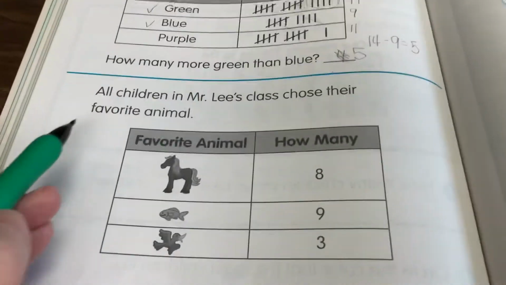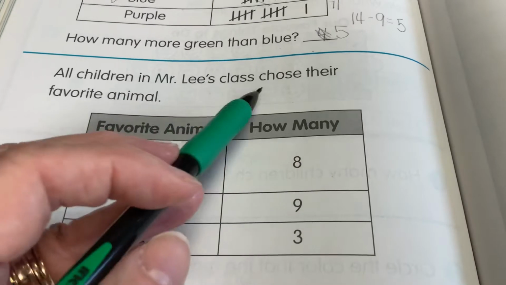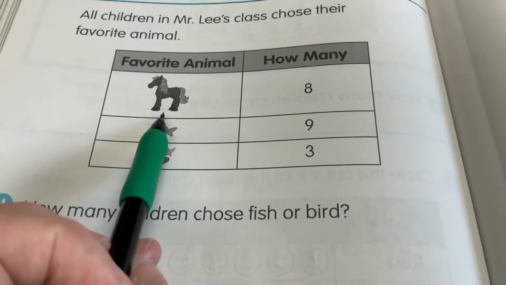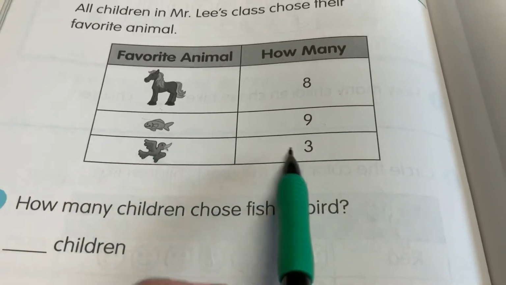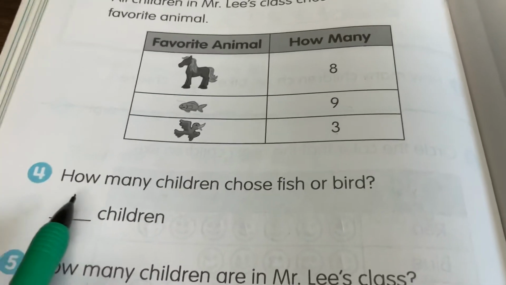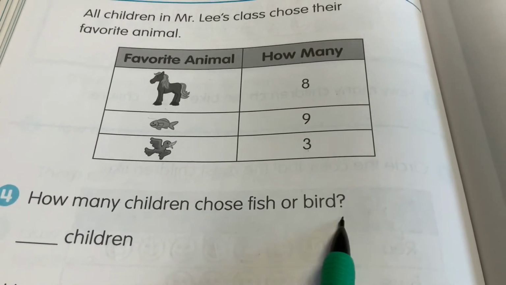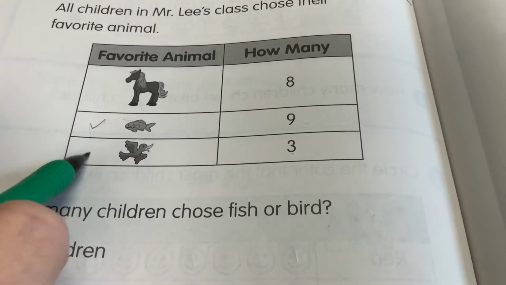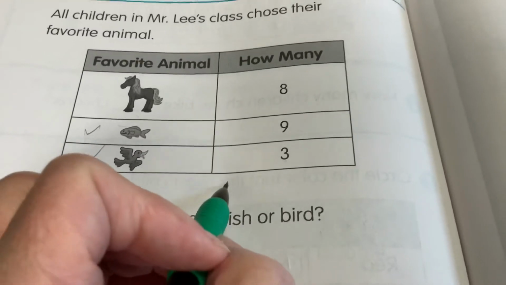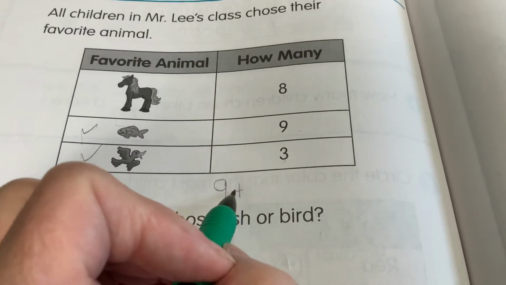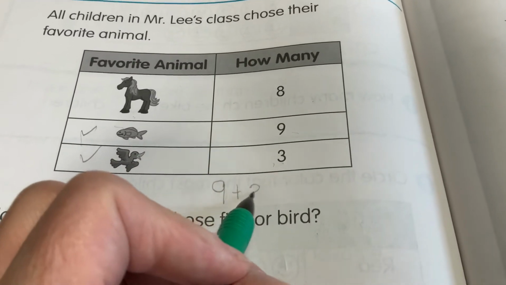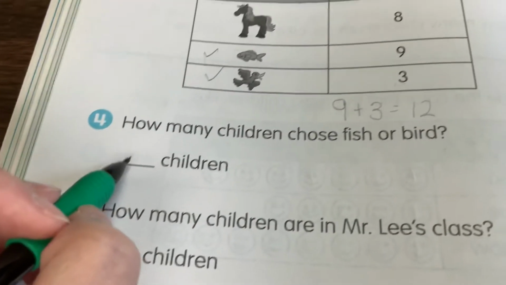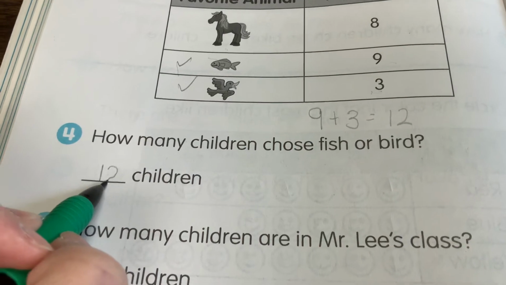Okay. All children in Mr. Lee's class chose their favorite animals. So 8 liked horses, 9 liked fish, and 3 liked birds. So how many children chose fish or birds? Okay, fish or birds. So 9 plus 3 equals 12. So 12 children liked fish or birds.